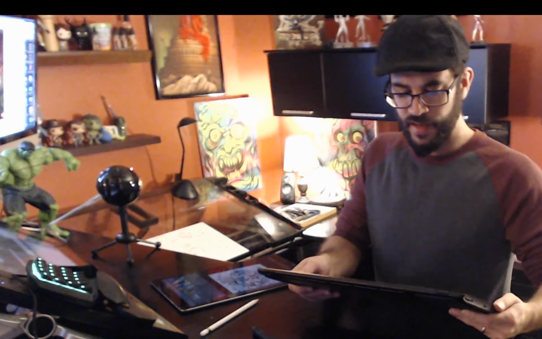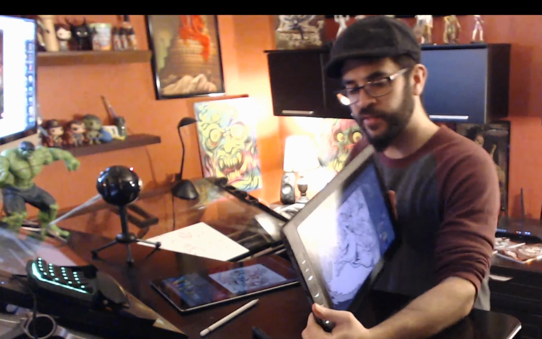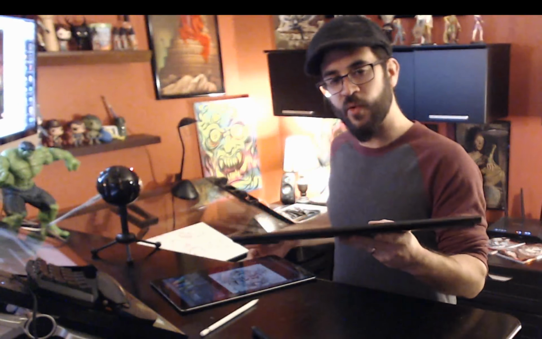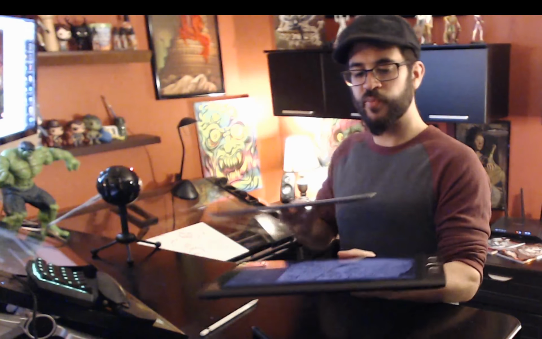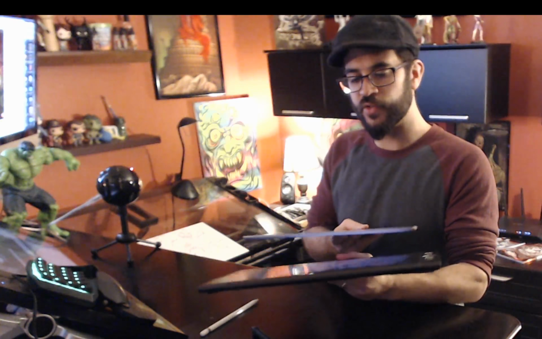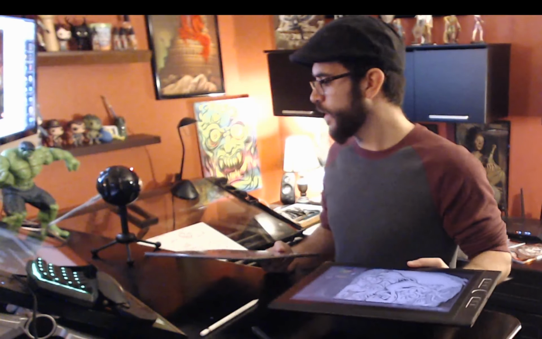The other thing is, this Wacom, and I'm going to talk about this a bit more, it's so much wider that it won't fit in most of the laptop bags that I got.